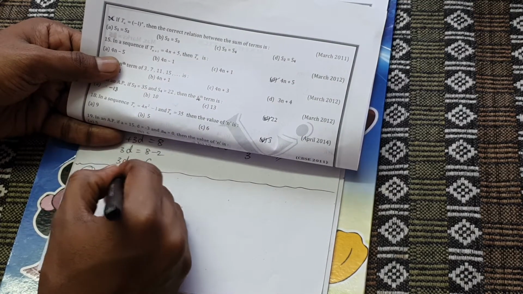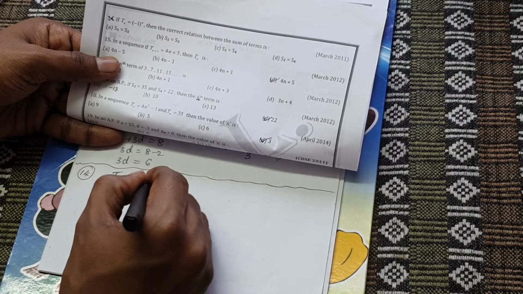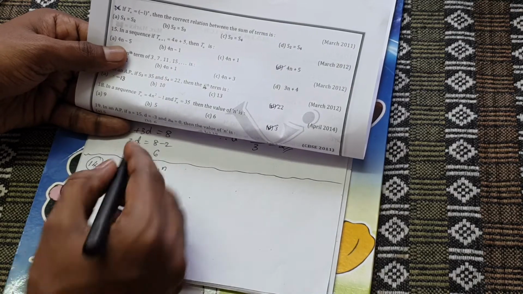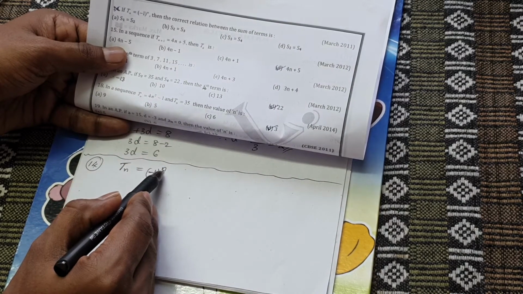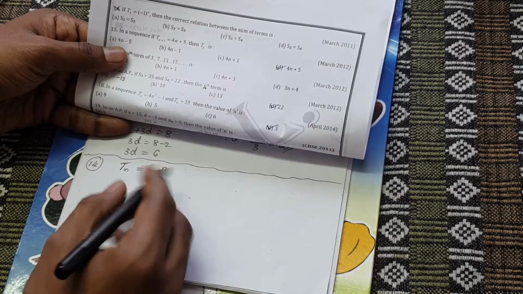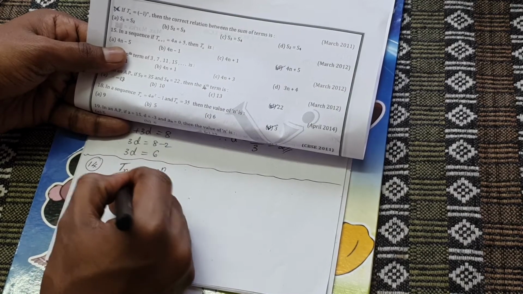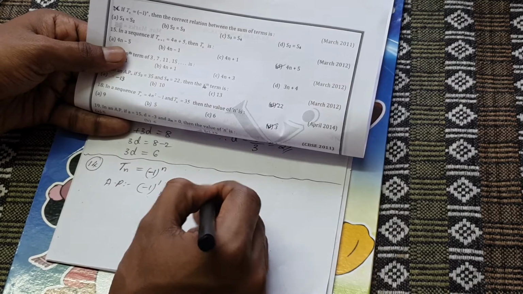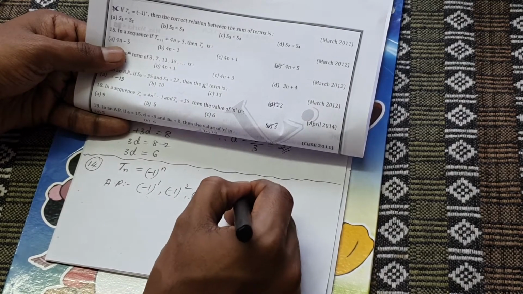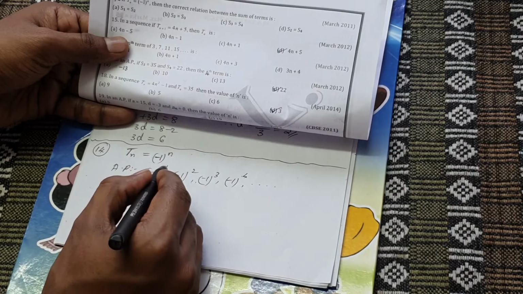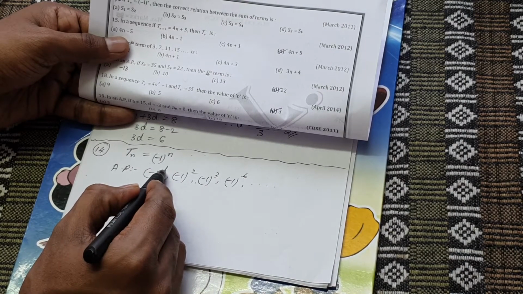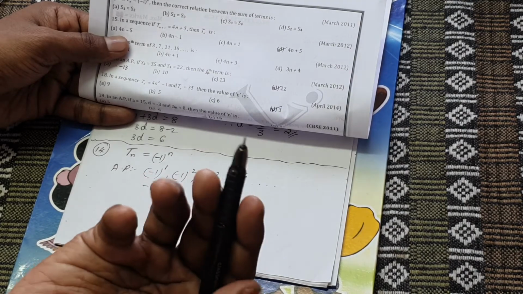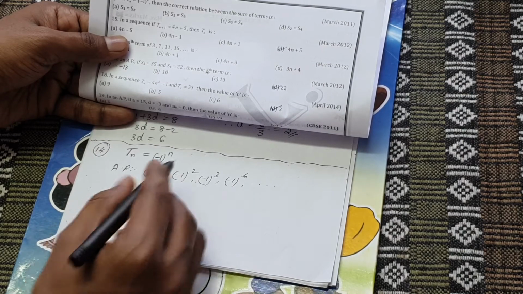So he has given Tn, or as I told you, it can be taken as An. So Tn is nothing but minus 1 power n. So if you put the value of n as 1, it becomes minus 1 power 1. So the AP actually goes like this: minus 1 power 1, minus 1 power 2, minus 1 power 3, minus 1 power 4, and so on. Okay. Because if the power is odd, then the negative remains, and 1 power of 1 multiplied 1 time or even 100 times is 1. So the first term is minus 1.